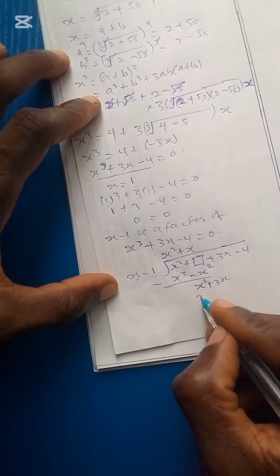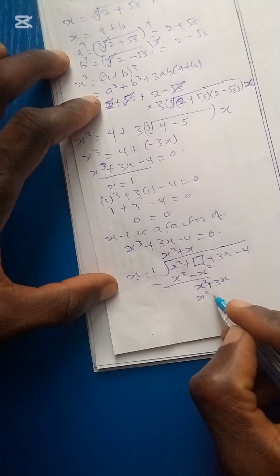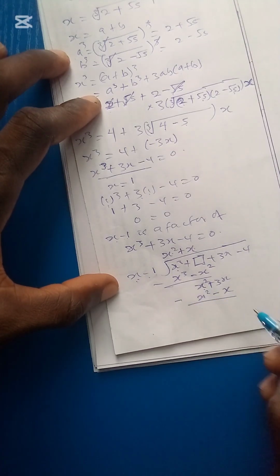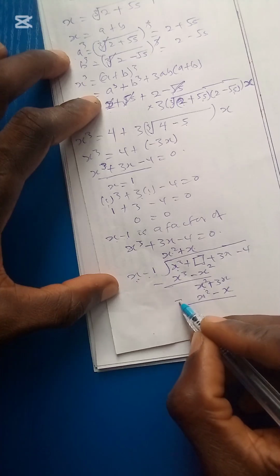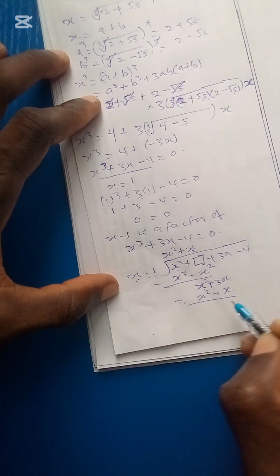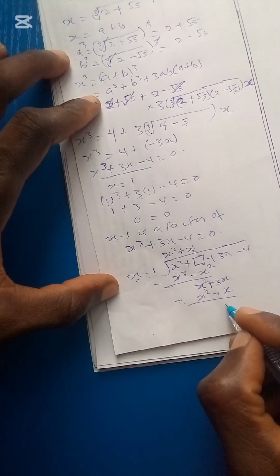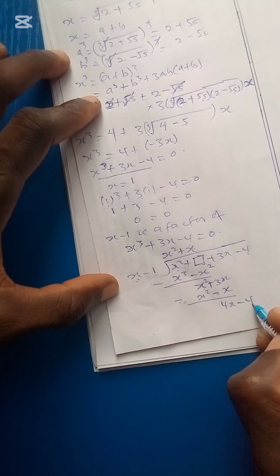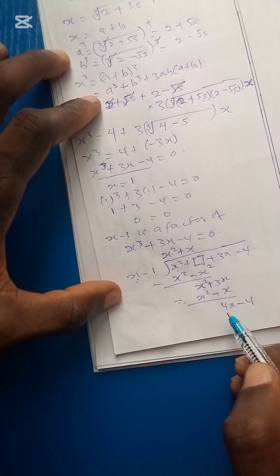X times x is x squared. X times minus 1 is minus x. Let's subtract. This and this will cancel out. This times this is plus. So 3 plus 1 is 4x. We will bring down this minus 4 and then do the division again.